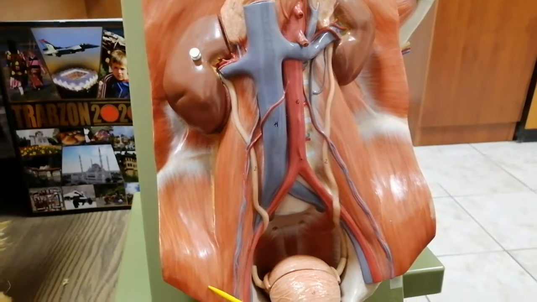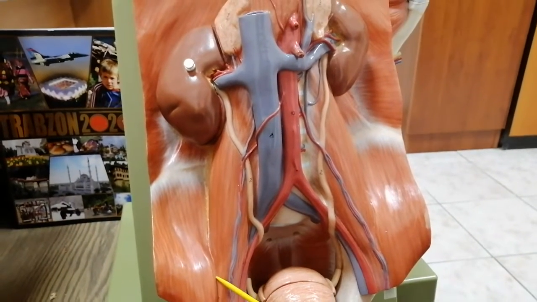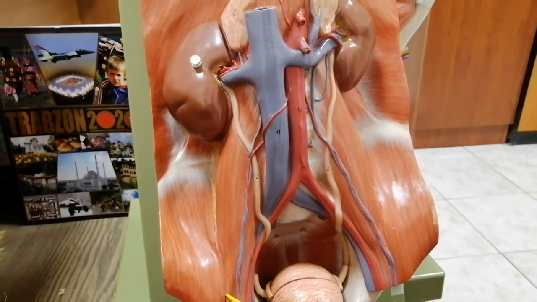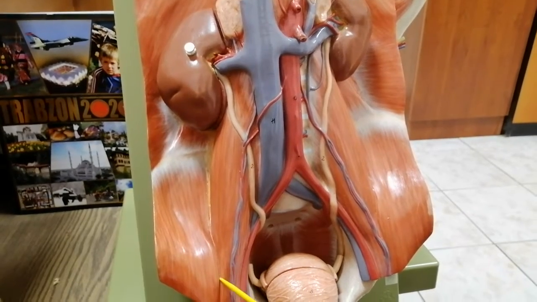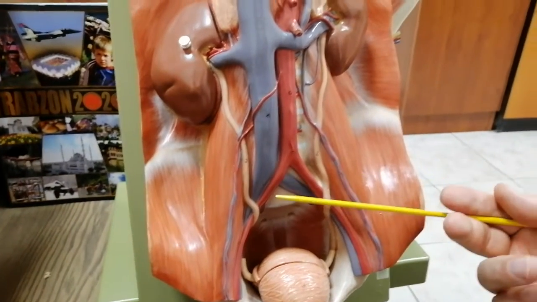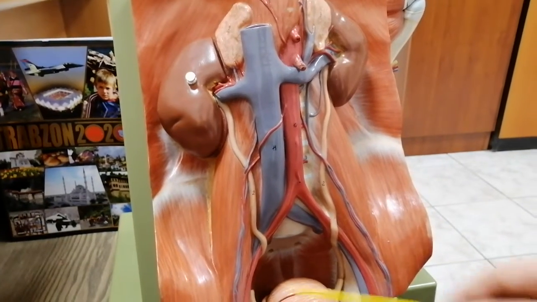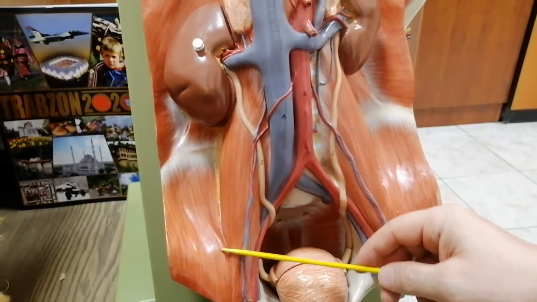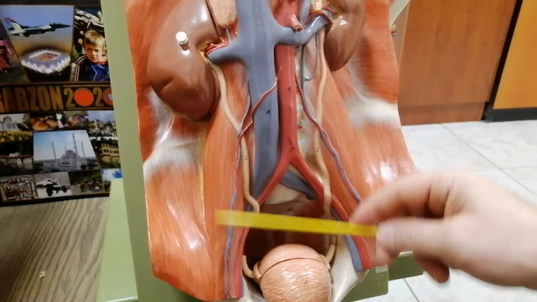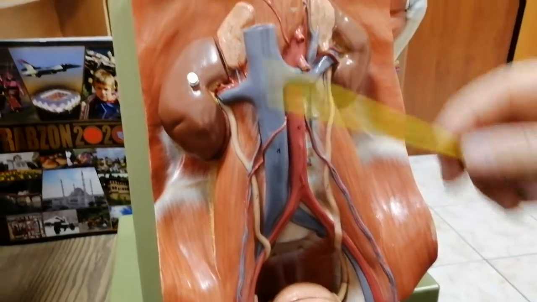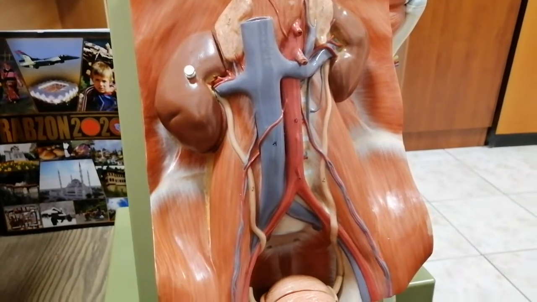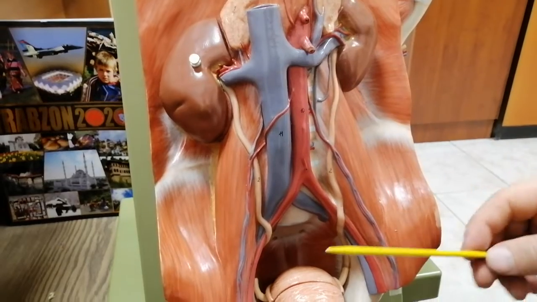Iliacus and psoas major muscle together form the iliopsoas muscle. The iliopsoas muscle flexes the lower extremities. If we stabilize our lower extremities, then these muscles can flex the upper half of the body.